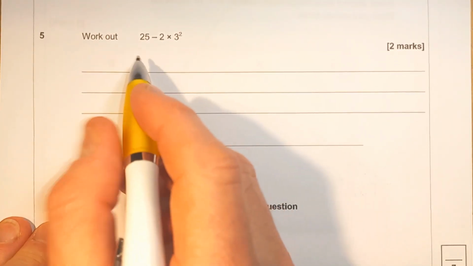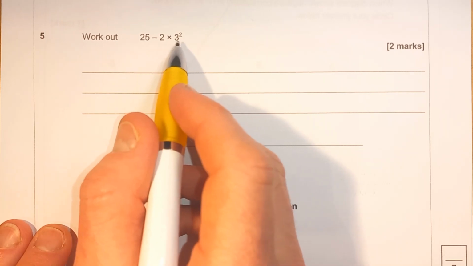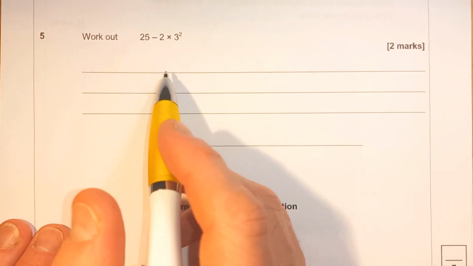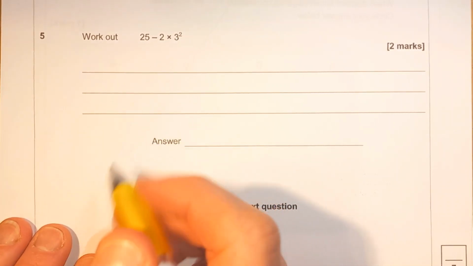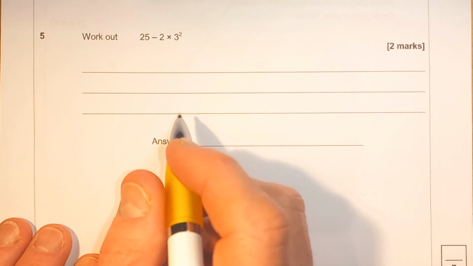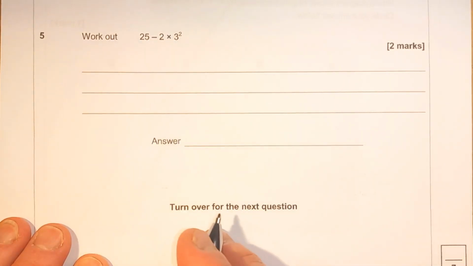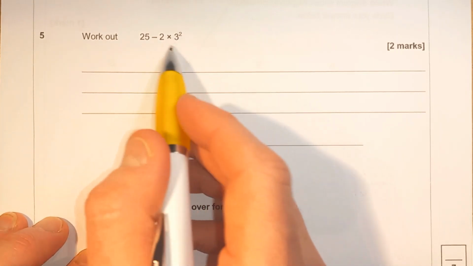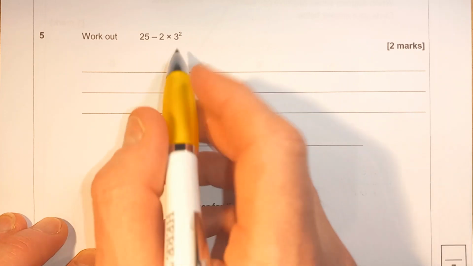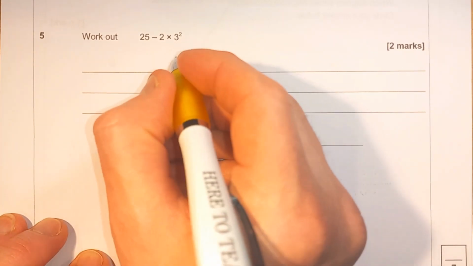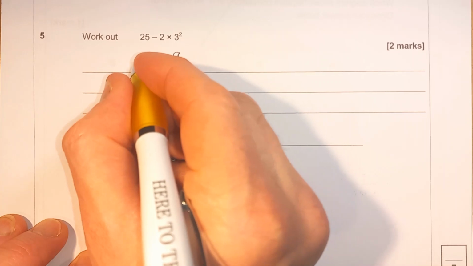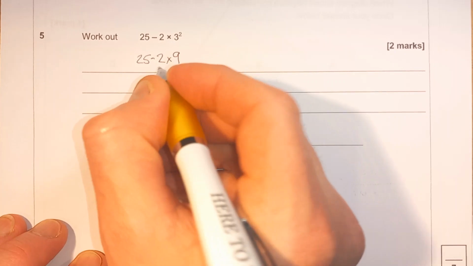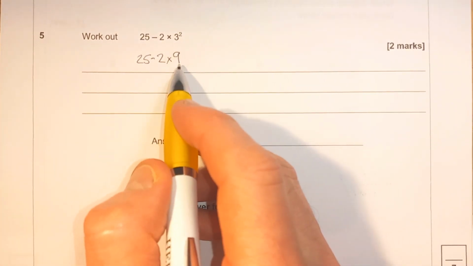Question 5. Work out 25 minus 2 times 3 squared. Okay, so we've got to use our order of operations. We use our BIDMAS or BODMAS order. B stands for brackets, we haven't got any brackets. I is for indices, or O for order of. In other words, it's the 3 squared we've got to do first. Well, I know 3 squared is 9, so I can write that down here. But everything else stays in line. So I've still got 25 minus, I've still got 2 times, but all I've done is replace the 3 squared with the 9.